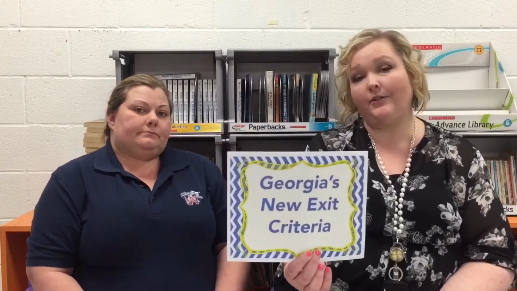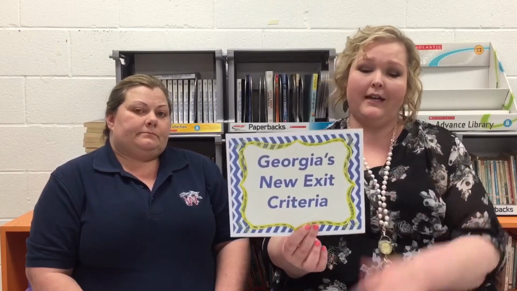All right. So Jen, why don't you tell the teachers about Georgia's new exit criteria? That's right. So we do have national changes with the Access test, but also Georgia's making some changes as far as exit criteria. You may recognize these flowcharts. Oh no, they won't know these flowcharts. These are just for ESOL teachers. Well, right. You're very lucky to not know these flowcharts.